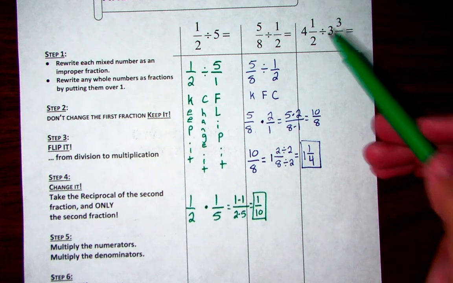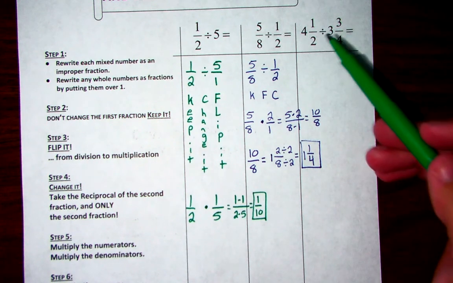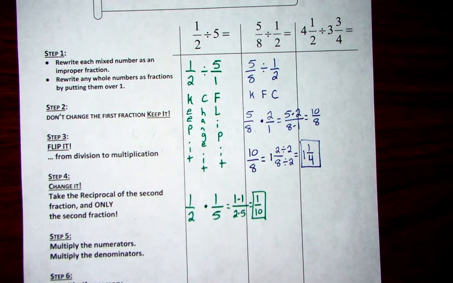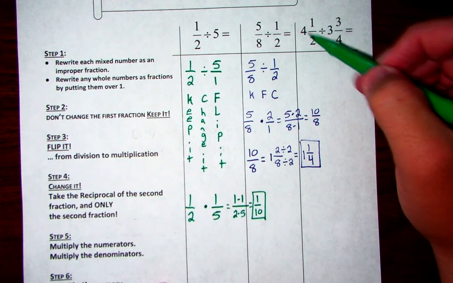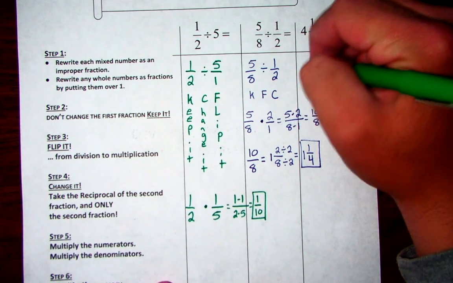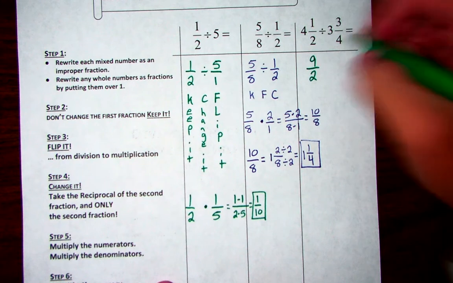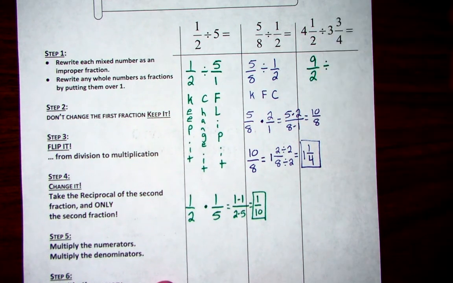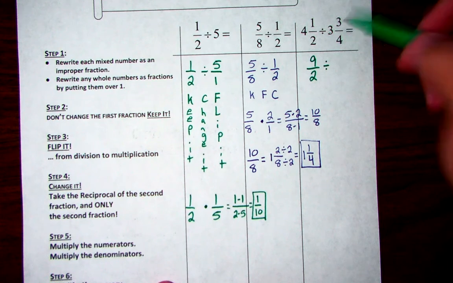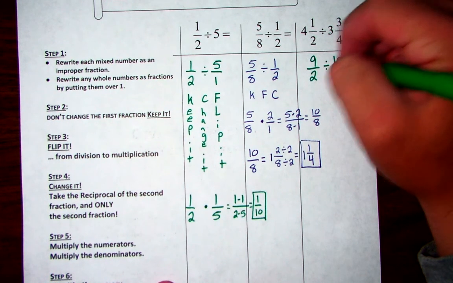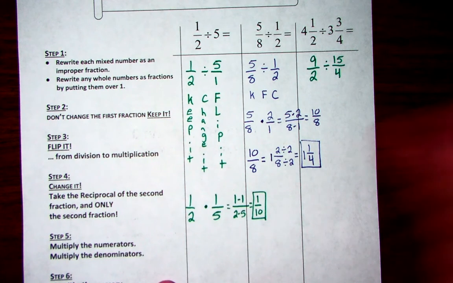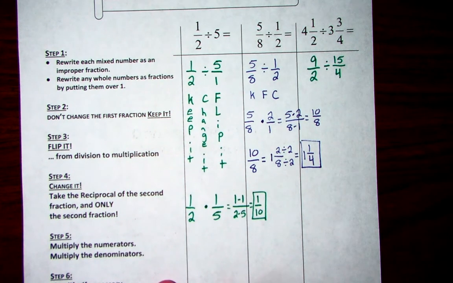When you're dividing or multiplying fractions, you cannot multiply or divide with mixed numbers. Turn them into improper fractions first. 4 times 2 is 8. 8 plus 1 is 9. So that's 9 over 2 divided by 3 times 4 is 12. 12 plus 3 is 15. Now we're set up with two fractions, nice and normal.